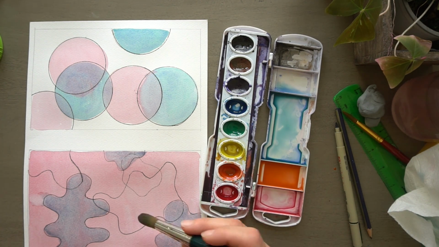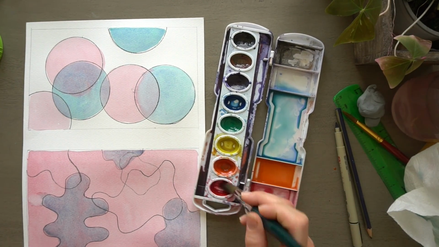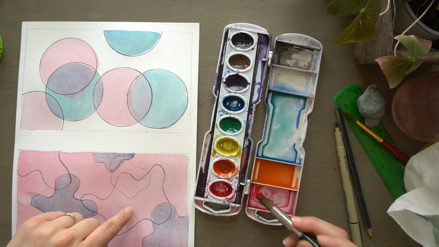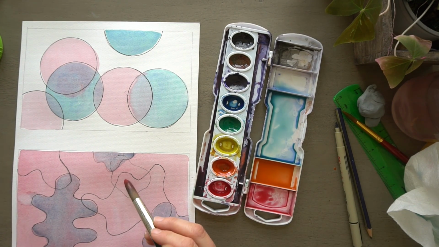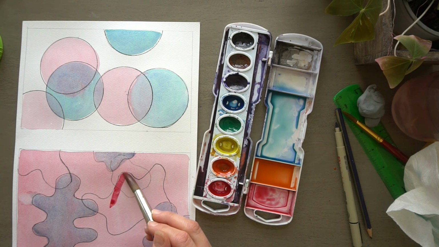Okay, so instead of using the orange again, I'm actually just gonna mix up a little bit more red. And I wanna paint red in this area right here. So even though I painted it in the background, it is still gonna show up.